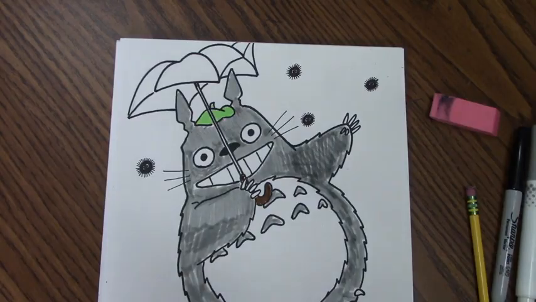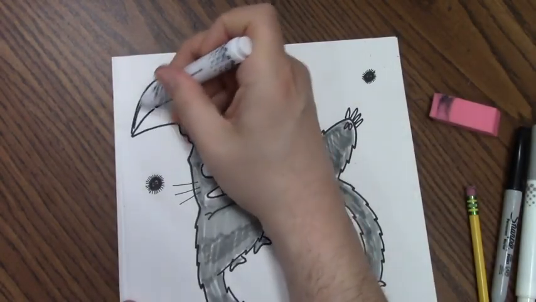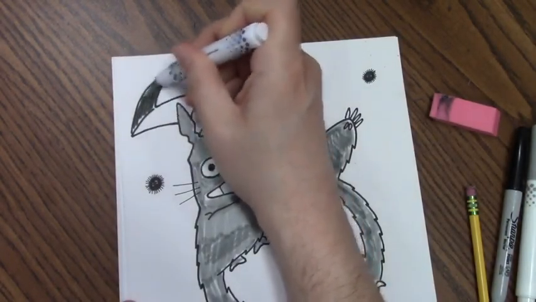I'm going to use a black watercolor marker for the umbrella itself.